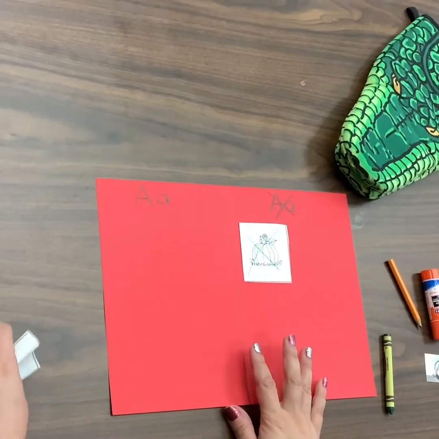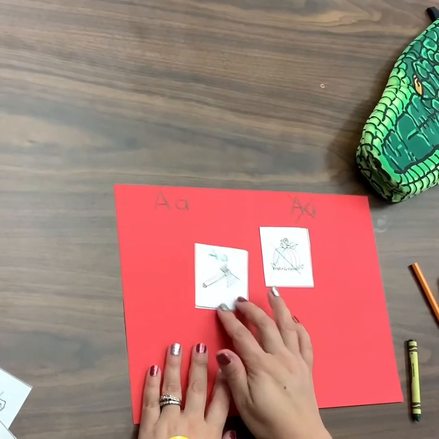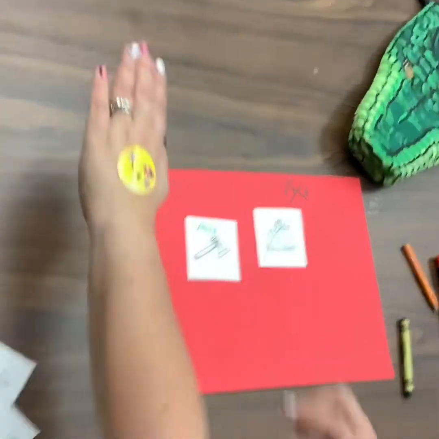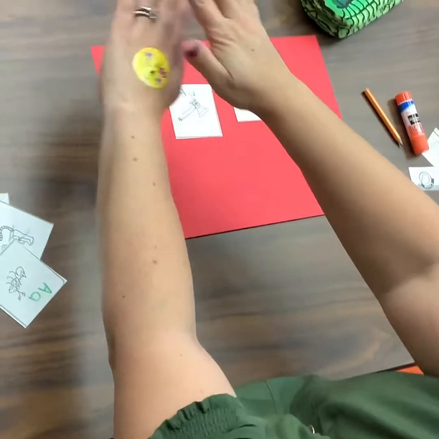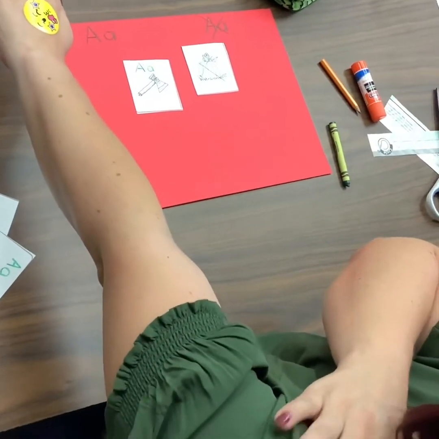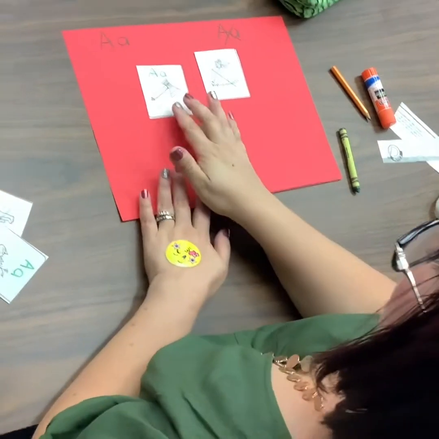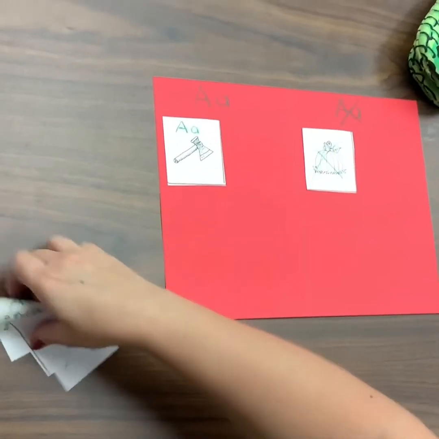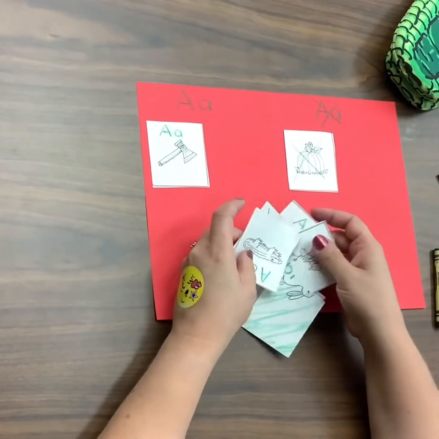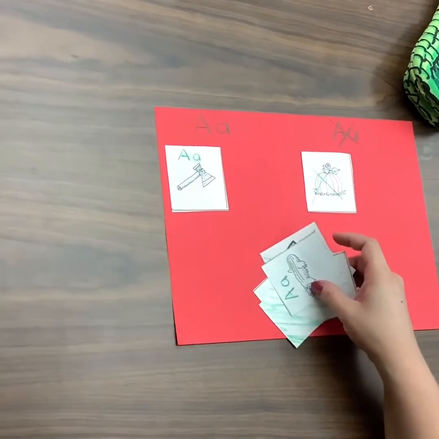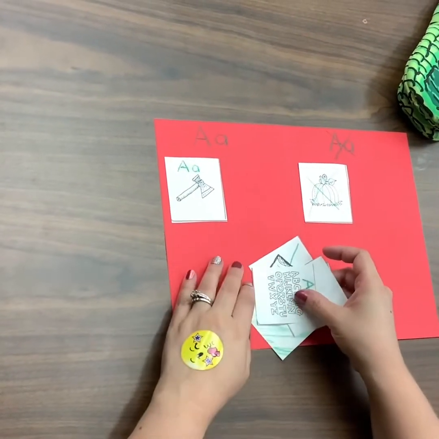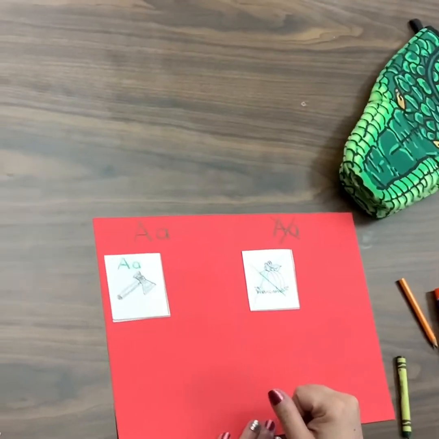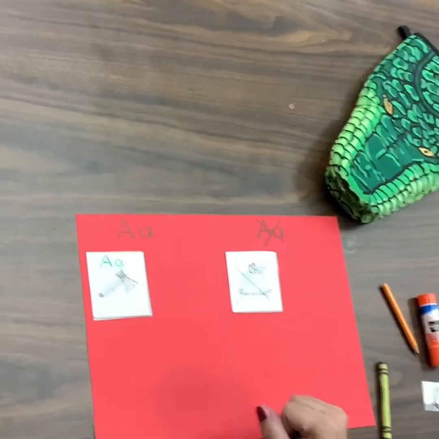All right, let's do another one. Here's a picture of axe, axe. So I can stretch it out, axe. Does it start with the sound A makes? Ah, it does, so I would put it on this side. I want you to do the same for all of these, and once you've sorted the rest of them, then it'll be time to glue. So I'm going to go and do that, and then I'll show you how to glue them.